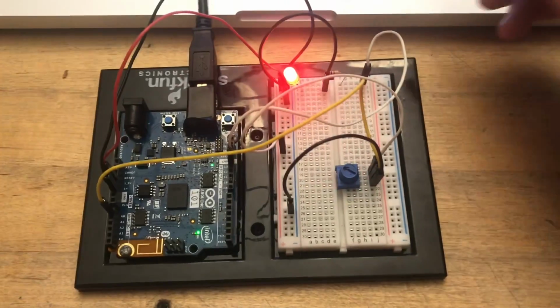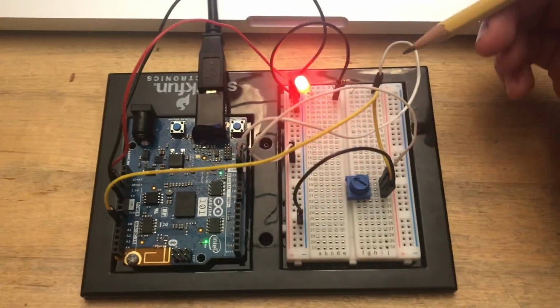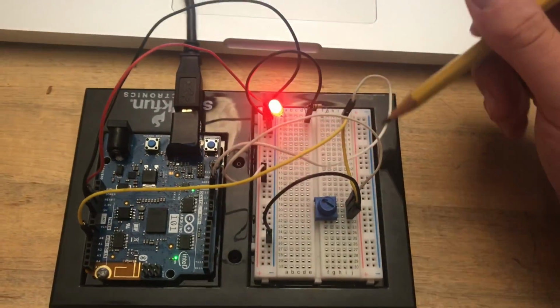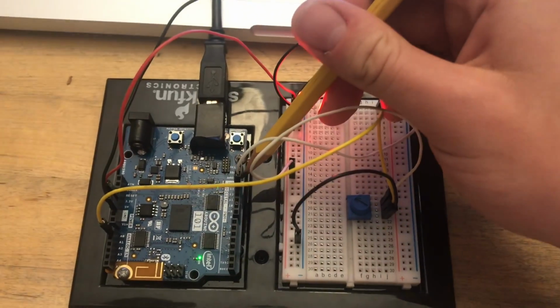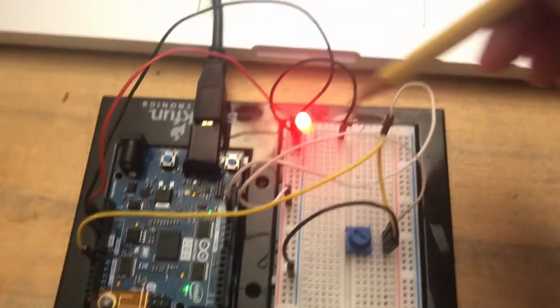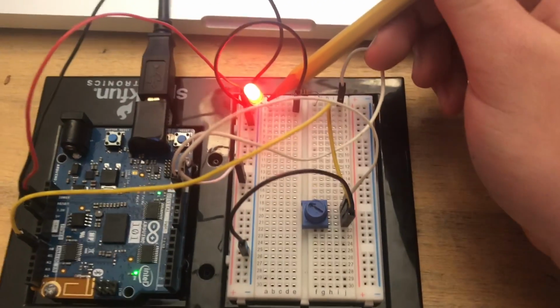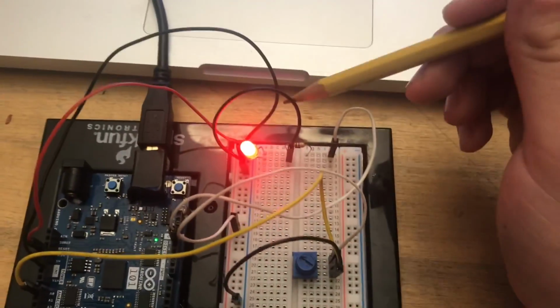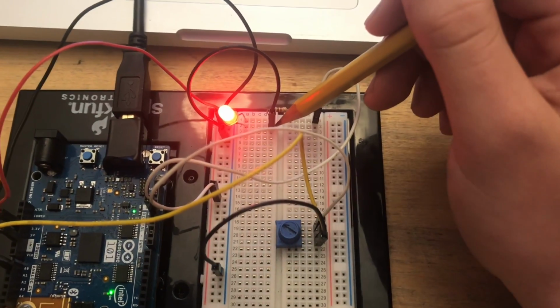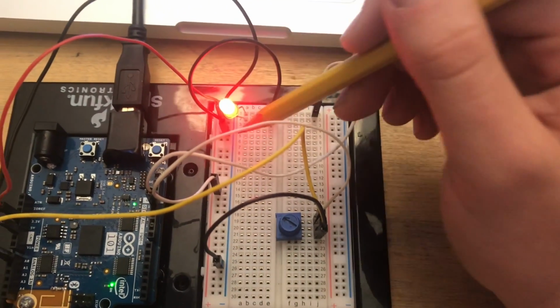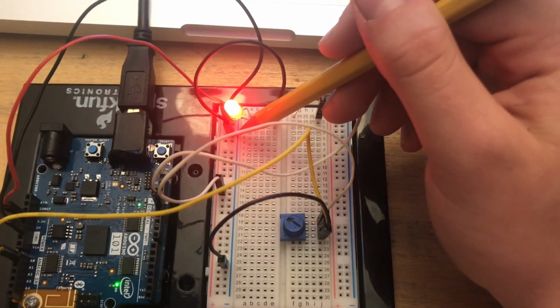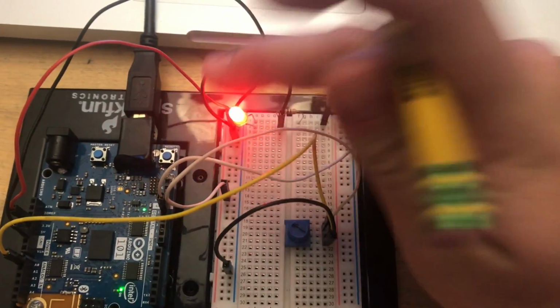Okay, so this white wire connects from pin 13, right over here, through the 100 ohm resistor into the anode of the LED. And then this black wire connects the cathode into the ground ports right here to ground the LED.